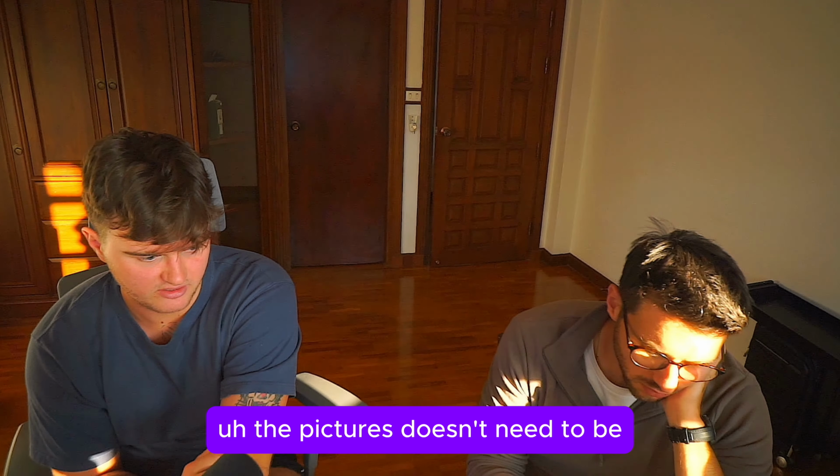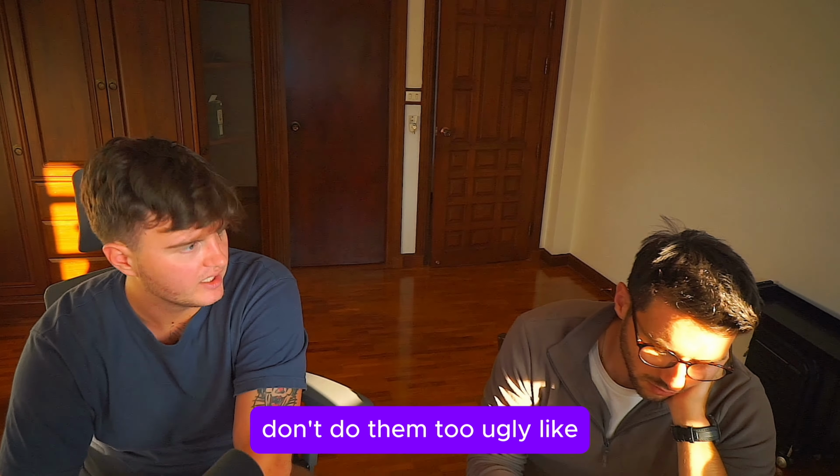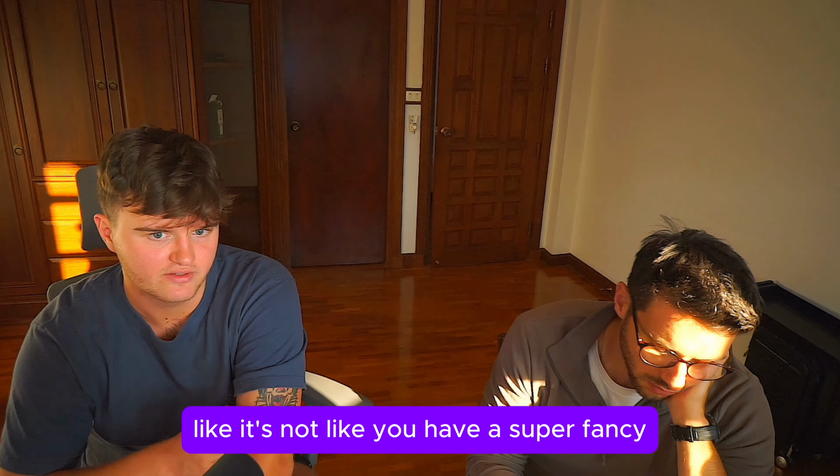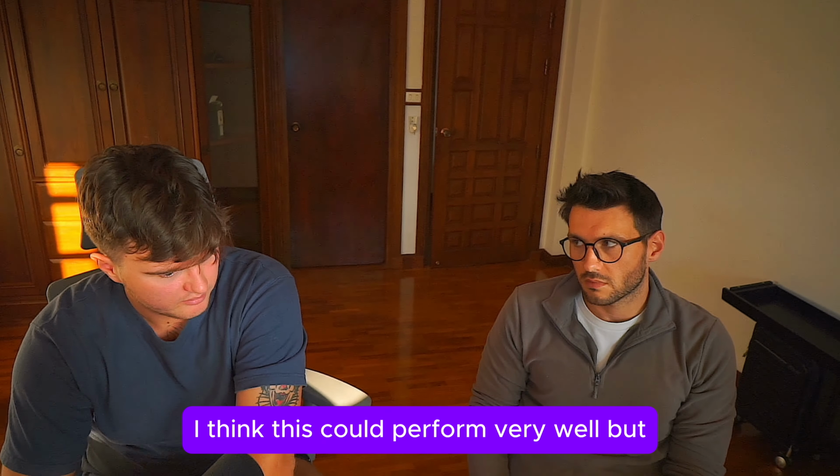The pictures just do them in Mad Banana branding. Don't do them too ugly. It's not like you have a super fancy branding that needs three hours to integrate on an ad. I think this could perform very well.